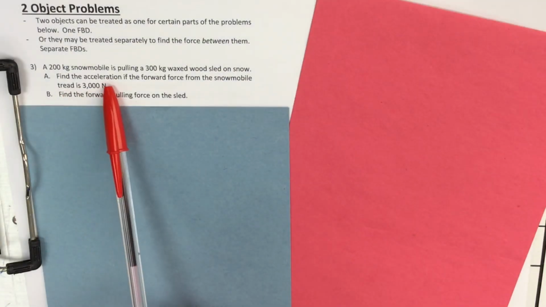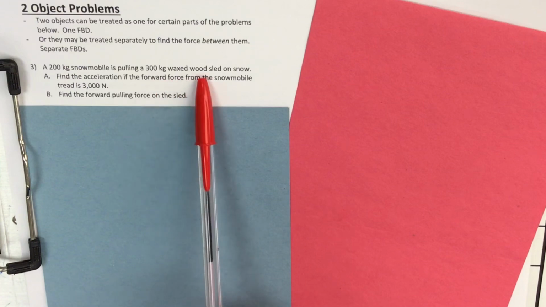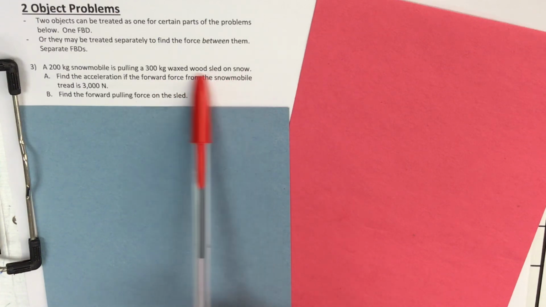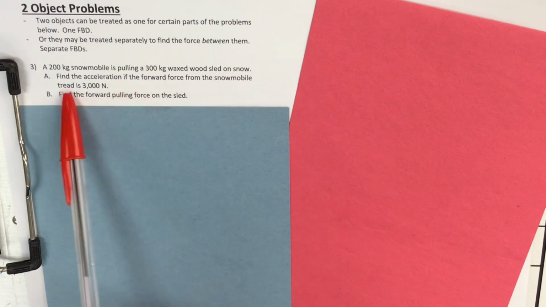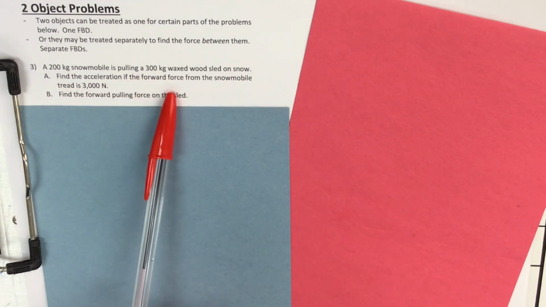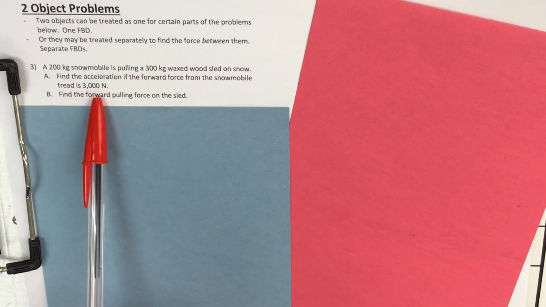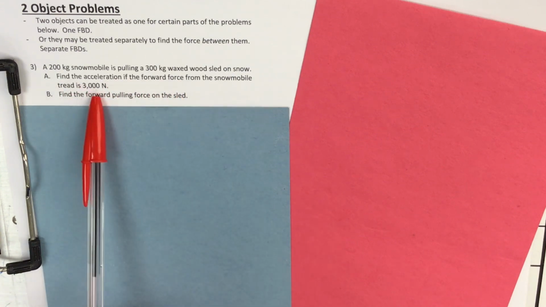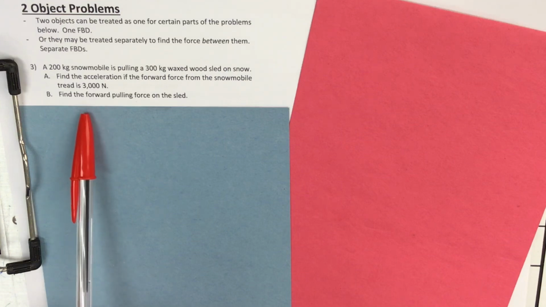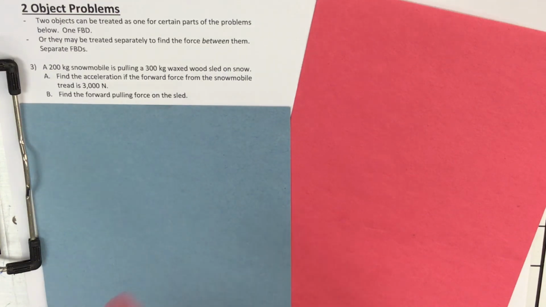A 200 kilogram snowmobile is pulling a 300 kilogram waxed wood sled on snow. Oh, coefficient of friction. This is all flat stuff too. Find the acceleration if the forward force from the snowmobile tread is 3,000 newtons forward, and find the forward force pulling on the sled.